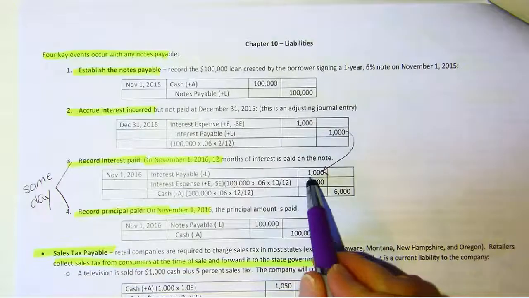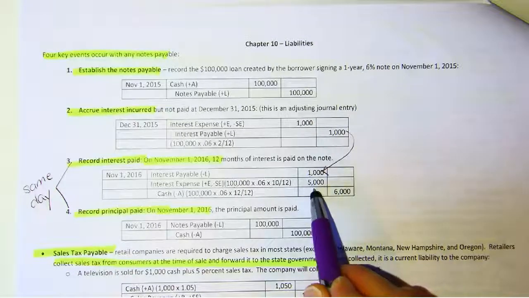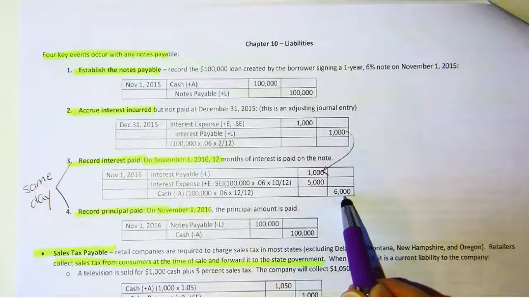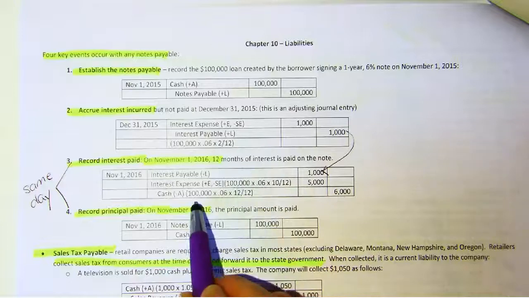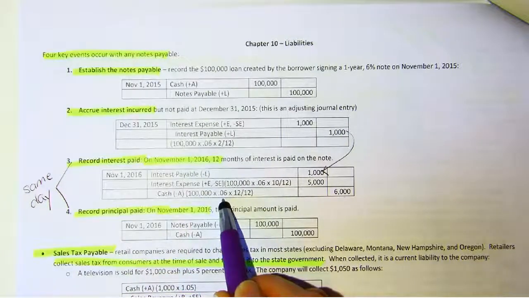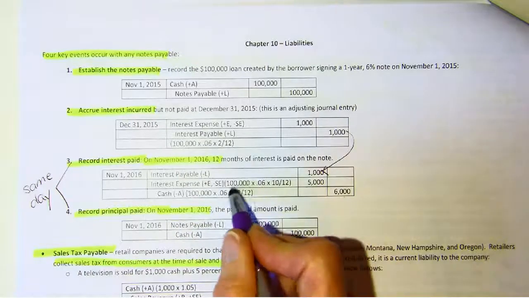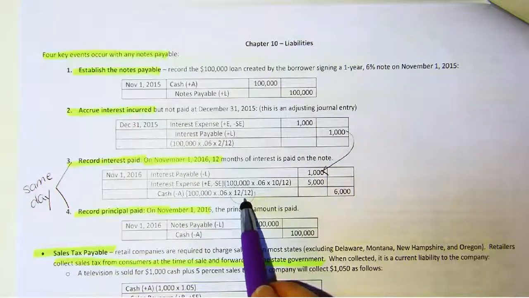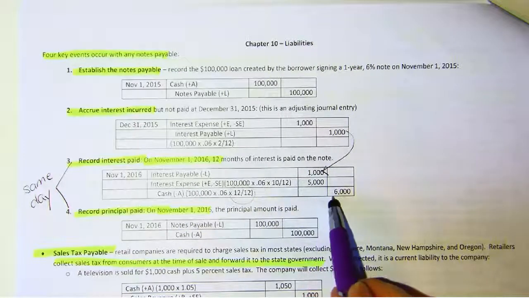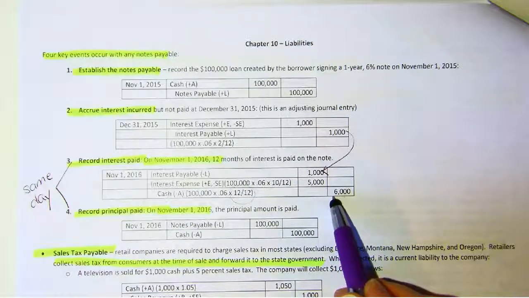So last year's interest, $1,000, plus this year's interest, $5,000, equals the total interest that we owe, $6,000. And make sure you double check that by multiplying $100,000 times 6% times a full year's worth of interest. That's 12/12, the length of the note. And that does indeed confirm that we should be paying $6,000 worth of interest.